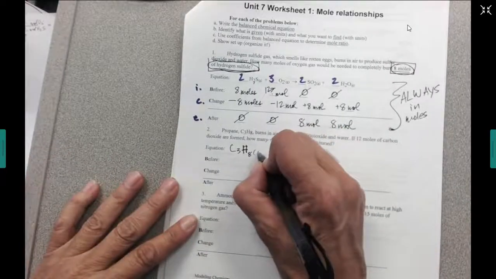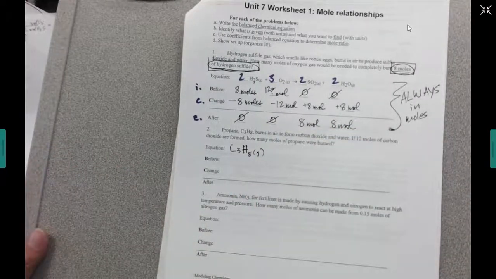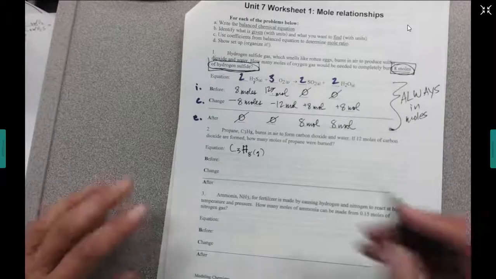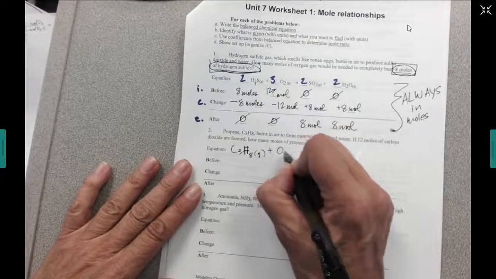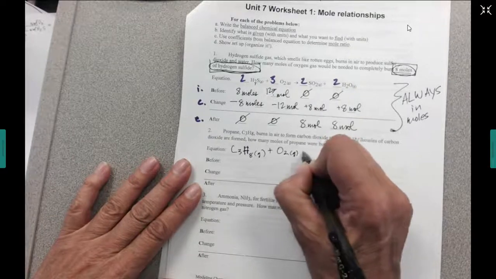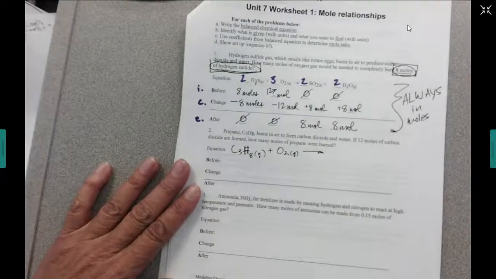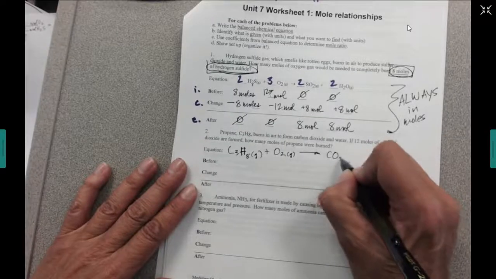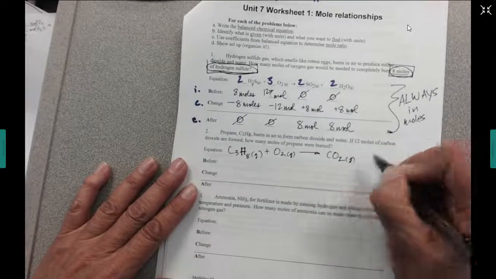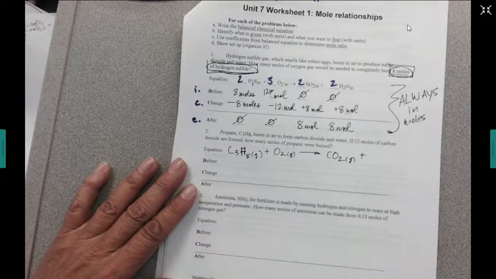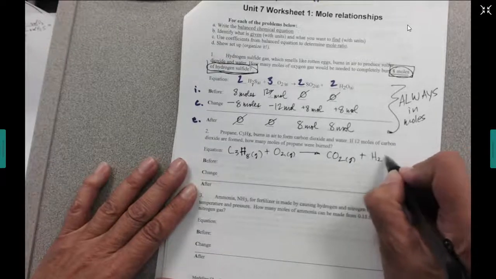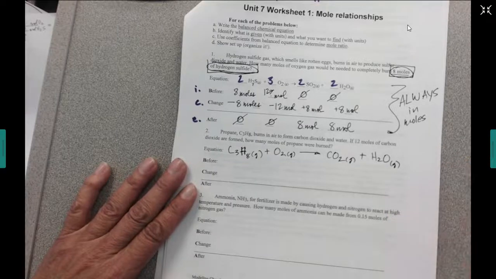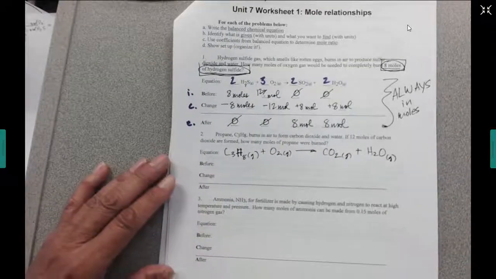Gas, right? All right. Burns in air. Well, if it burns in air, what does it need to burn in air? Oxygen gas. O2, remember, is oxygen gas. Yields carbon dioxide and water. What's the formula for carbon dioxide? CO2. That's going to be a gas because it's going to be pretty darn hot when you're burning stuff. And H2O is good old dihydrogen monoxide. And you could put liquid, but since it's in a combustion reaction, I'd say it's probably going to be a gas because it's pretty darn hot.